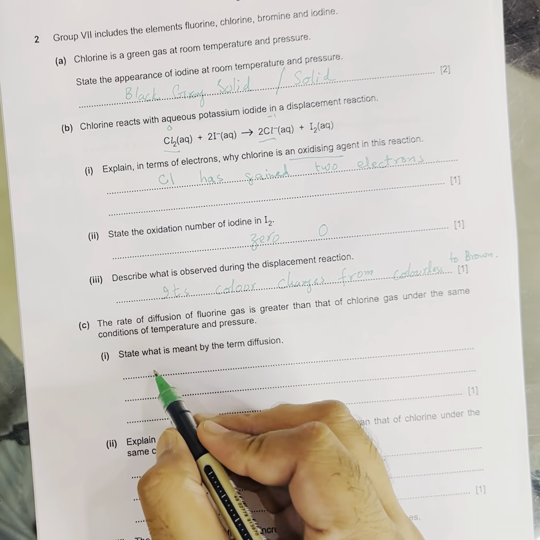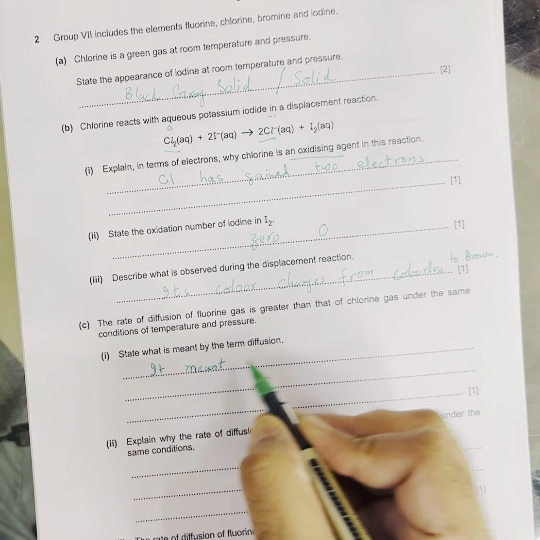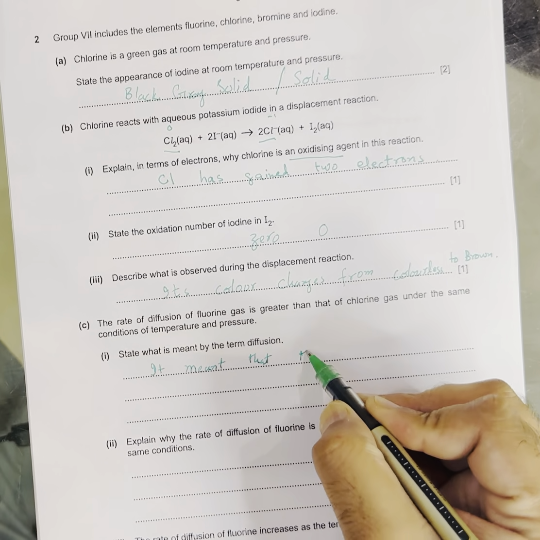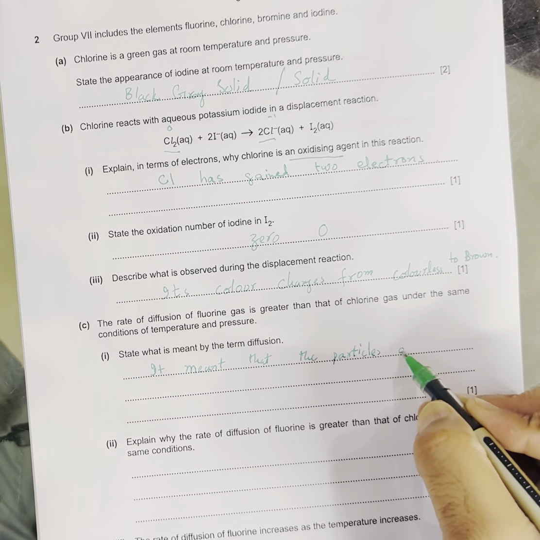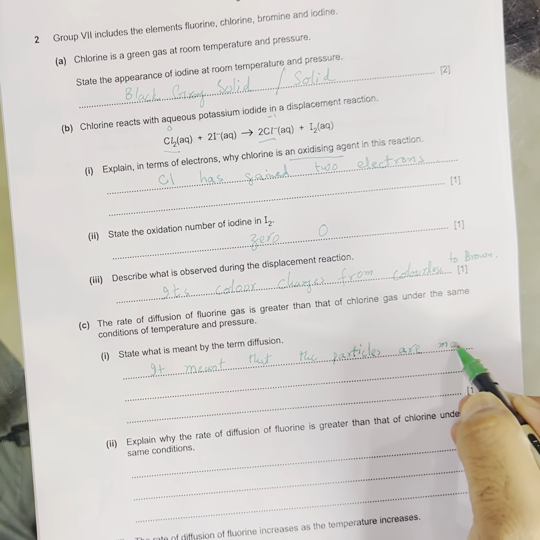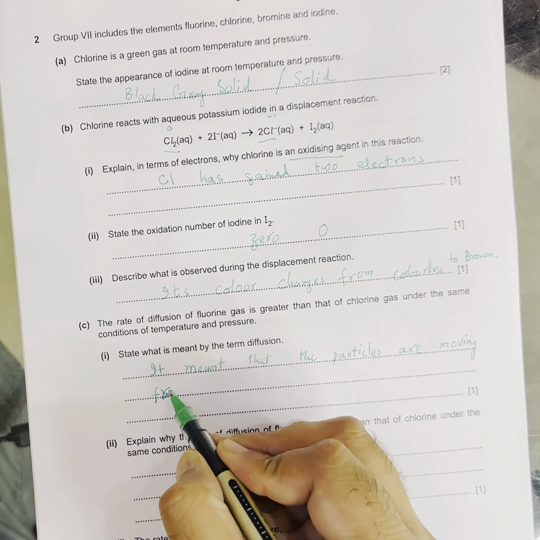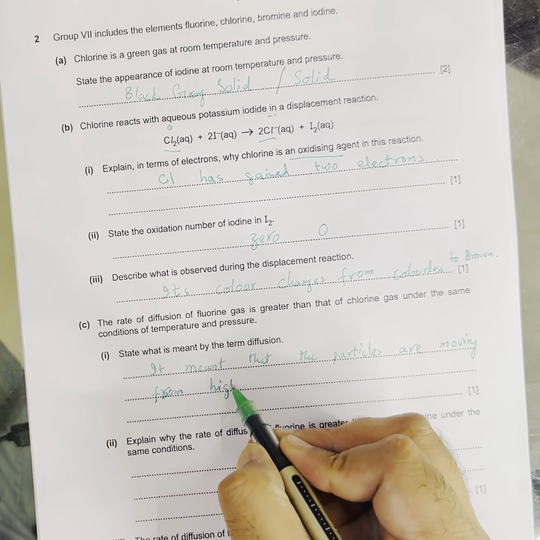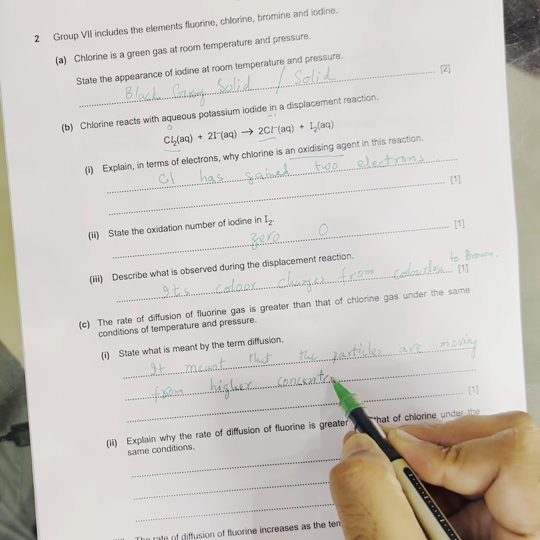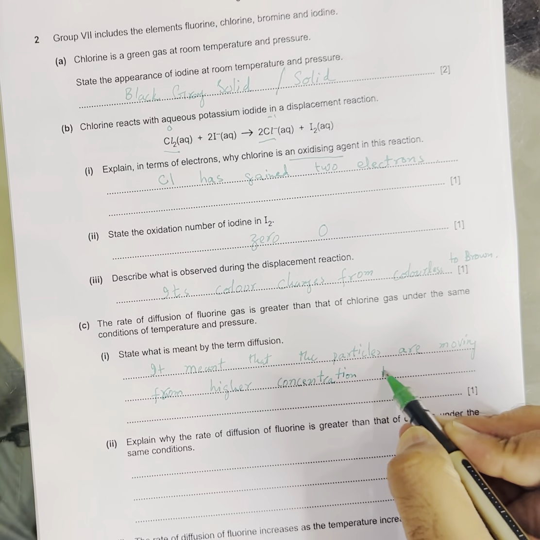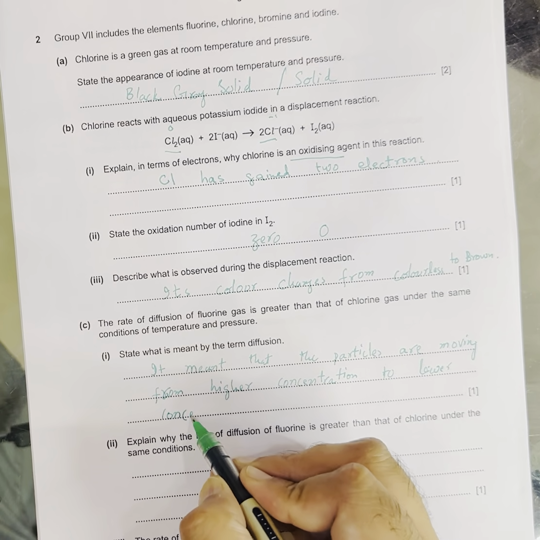So we need to write here, it means that the particles are moving from higher concentration to lower concentration.